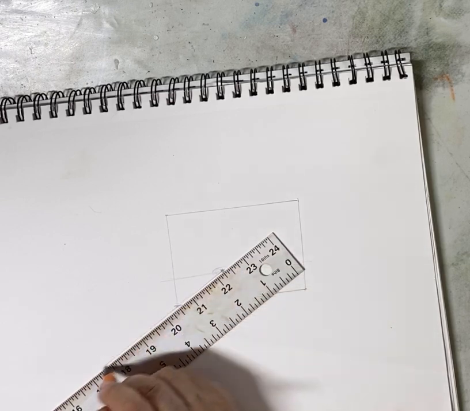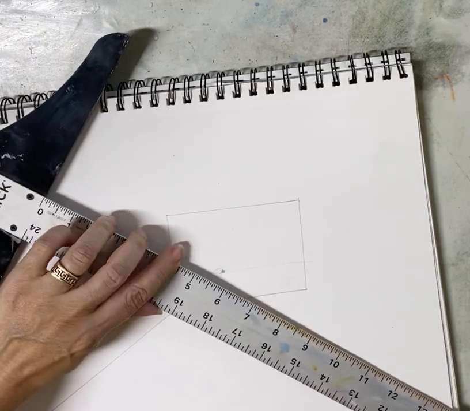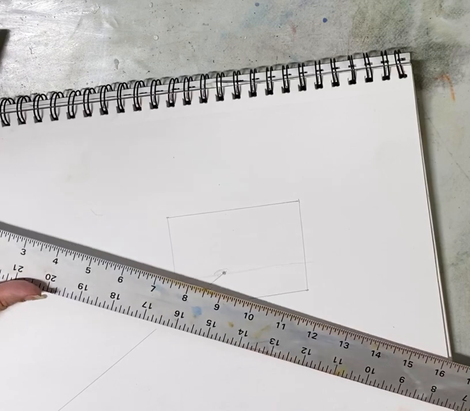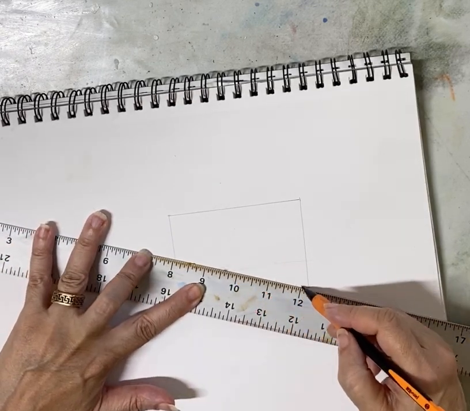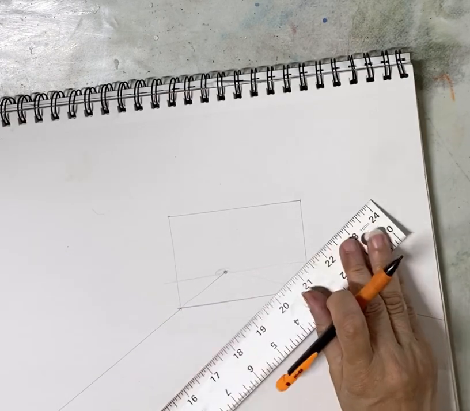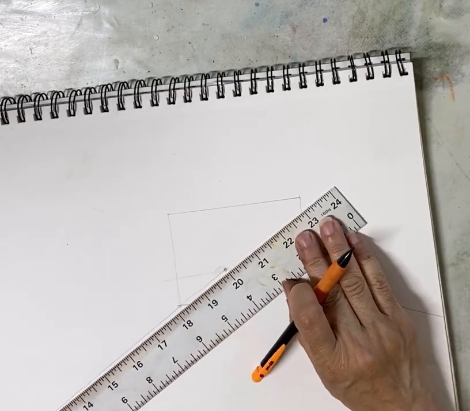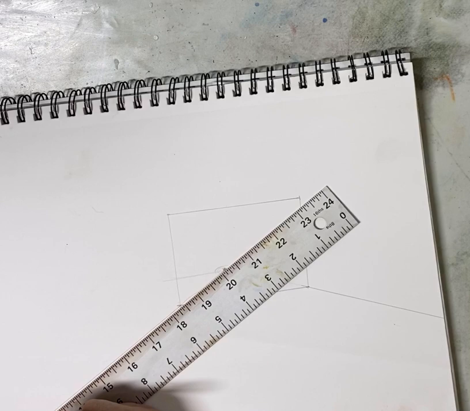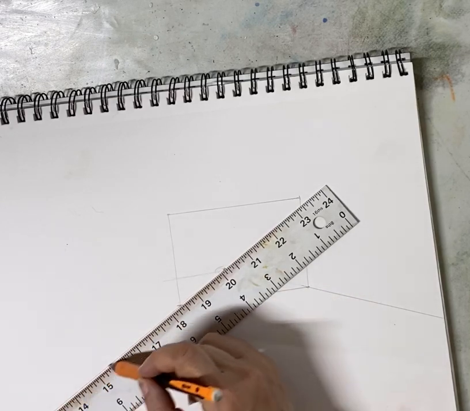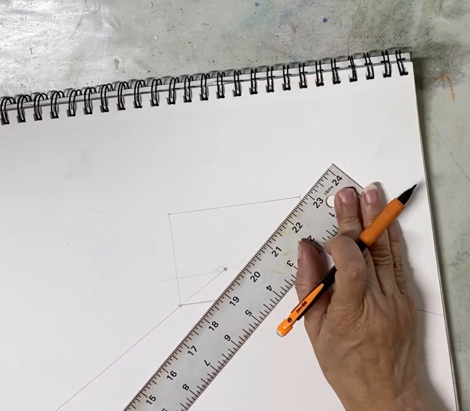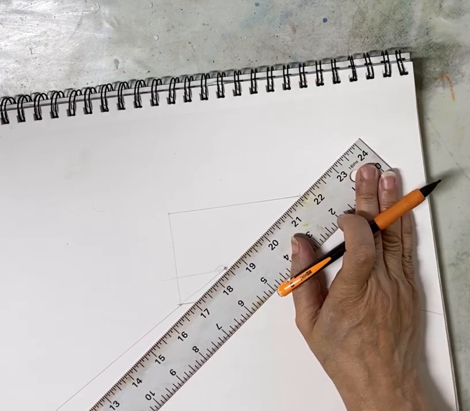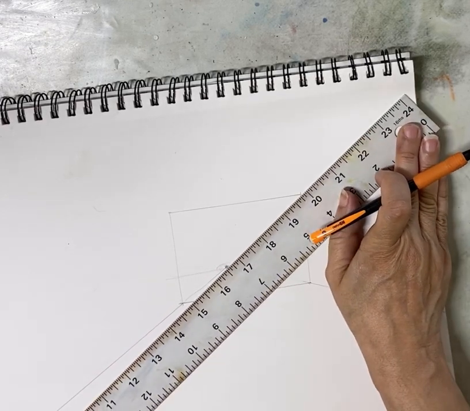Don't continue this one. You see, if I continue this one, it's going to go here. You have to connect each of them individually.